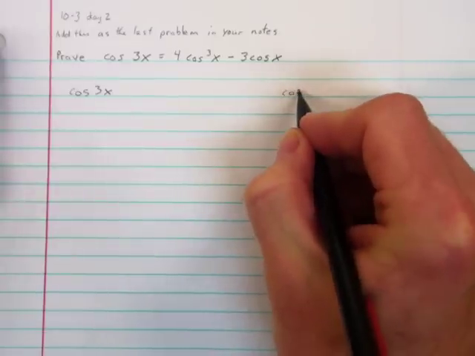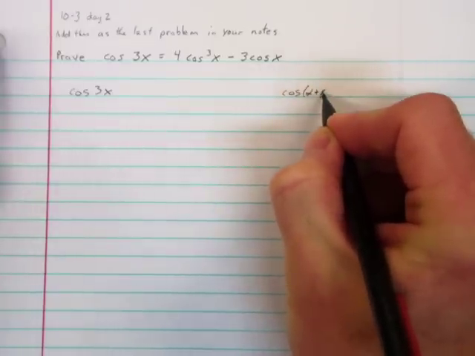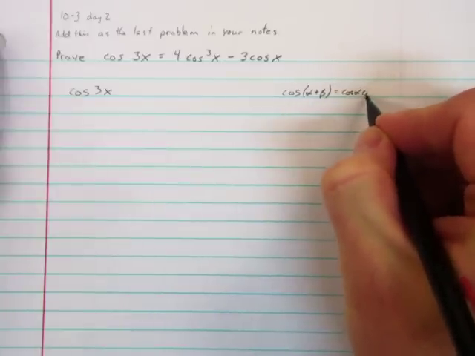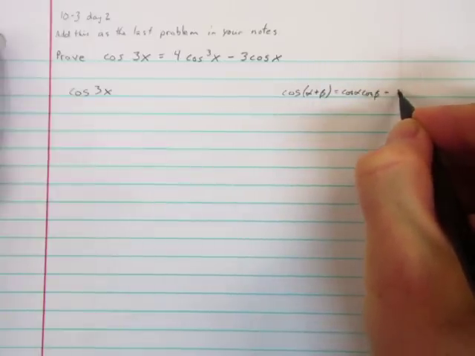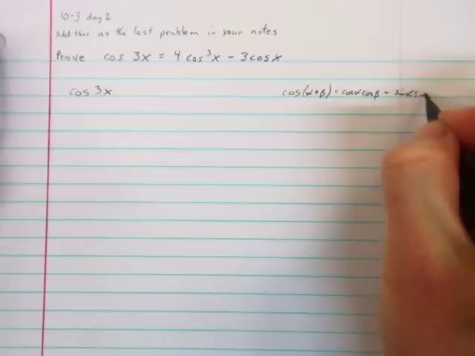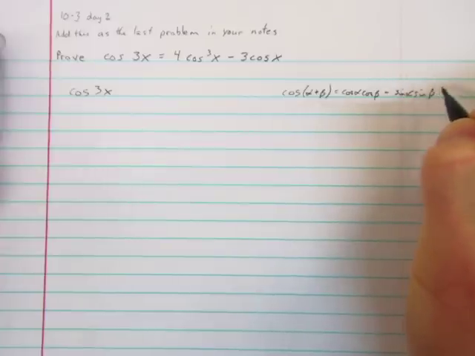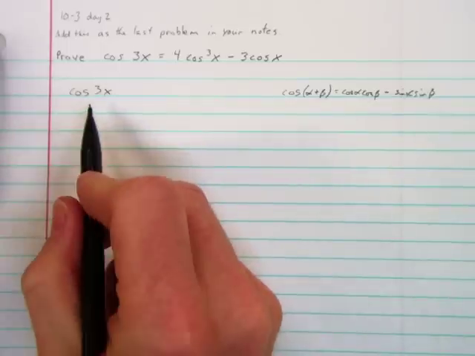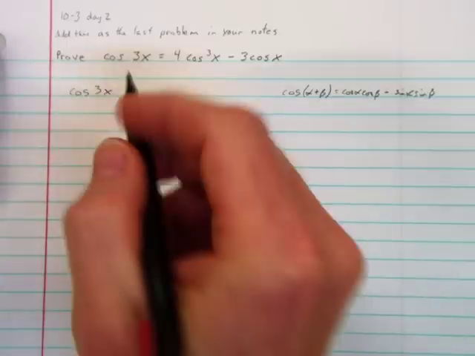Well, we have the cosine of alpha plus or minus beta, which is cosine, cosine, sine, sine. So we have this formula. And how can we deal with cosine 3x?